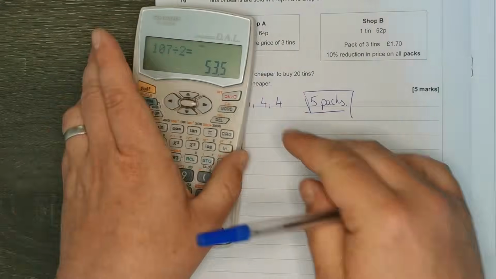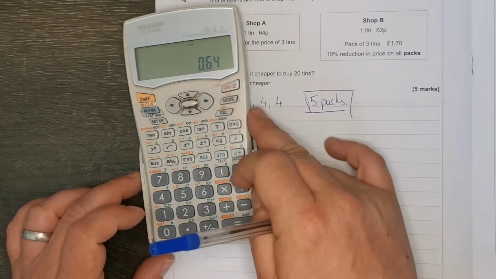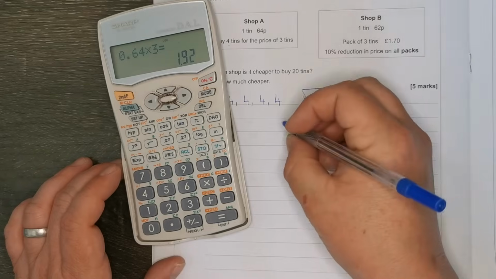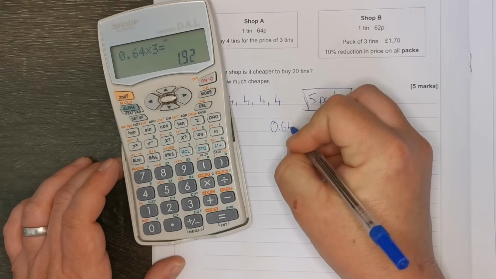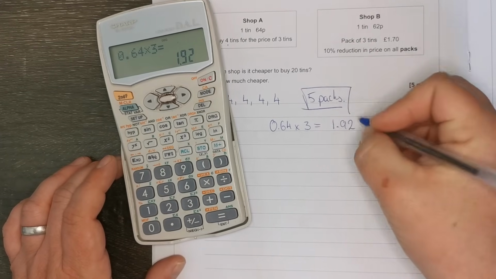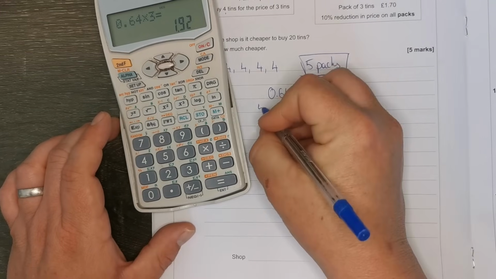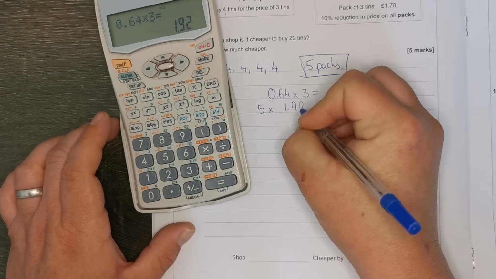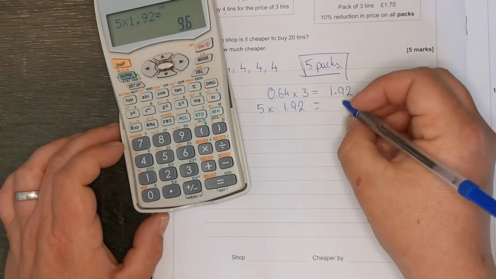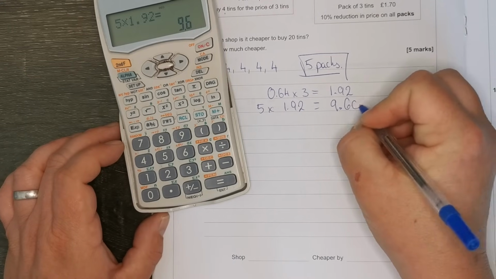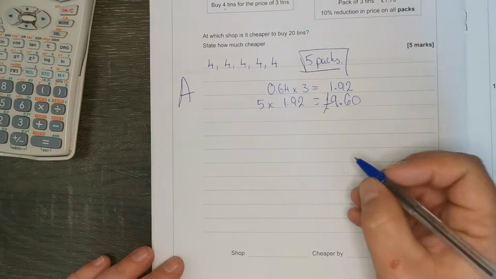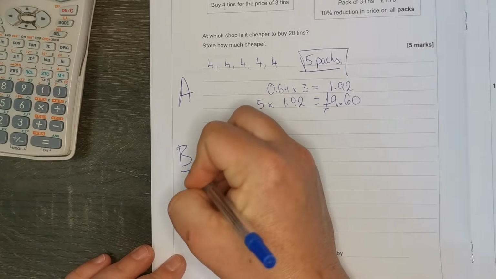So the price of 3 tins is going to be our 64p, so 0.64, so I'm dealing in pounds and pence, times 3. So 0.64 times 3 equals £1.92. So 5 packs at £1.92. So 5 times 192 would be £9.60 for shop A.